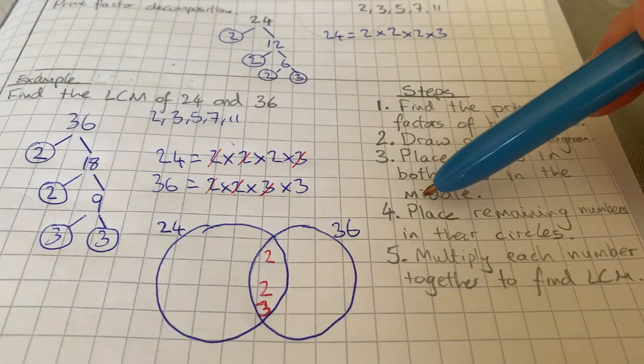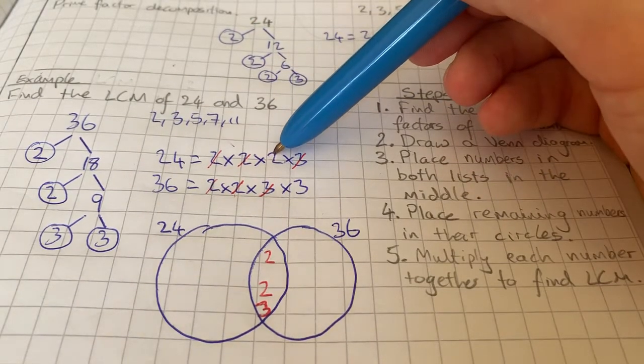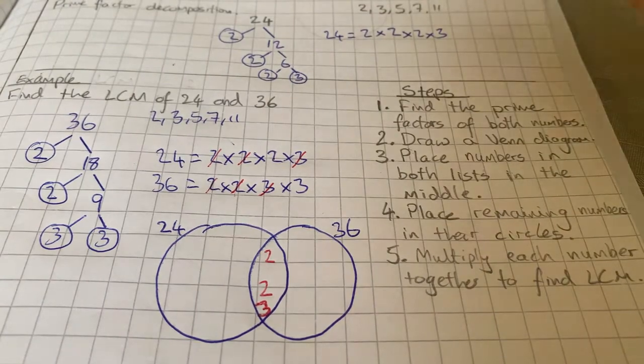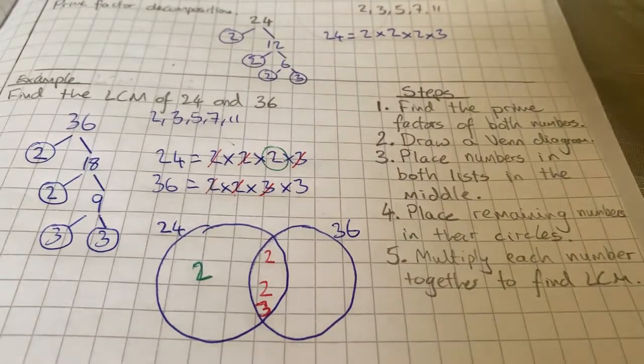Next, step 4, place the remaining numbers in their circles. So here I've got 2 left over. I've got that left over, so I'm going to place that in the 24 circle.